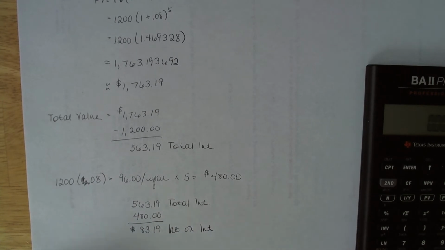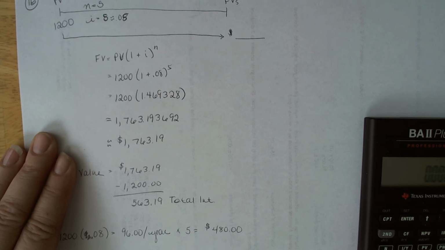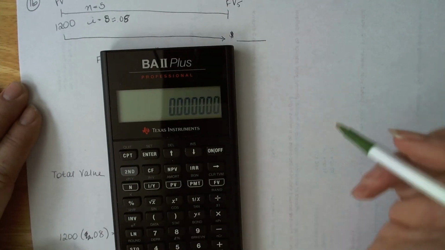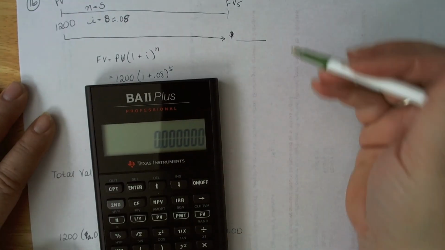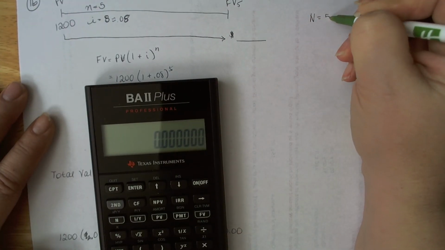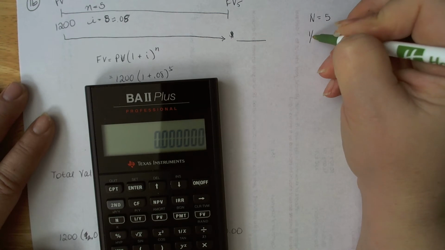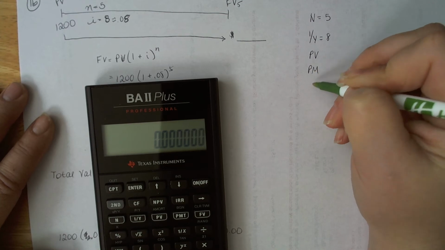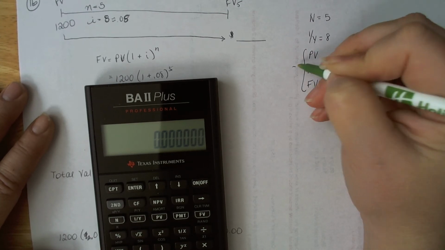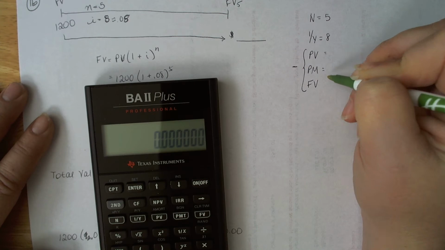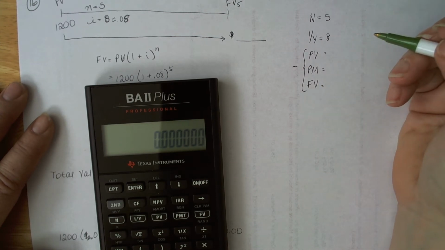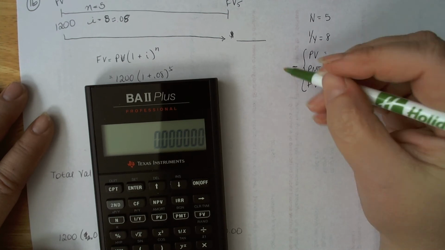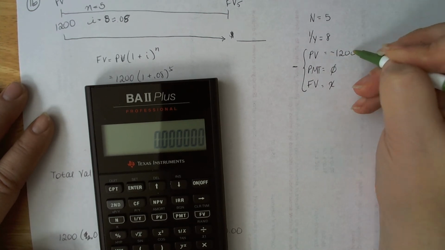All right, so now I want to go up to the top part of this problem that we worked through and set it up on the calculator, which we have been doing on all the problems. So N equals 5, I/Y equals 8, present value, payment, and future value. One has to be entered as a negative number. We have no future value because we're solving for that, and we don't have a payment. So we're going to enter the present value as a negative 1,200.